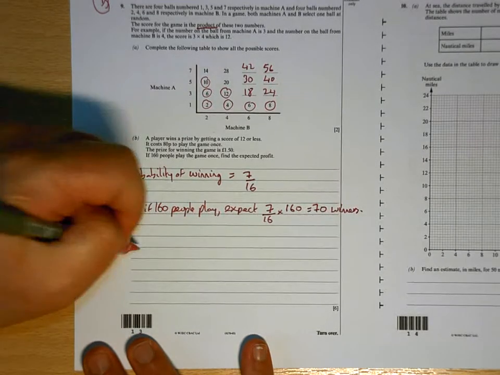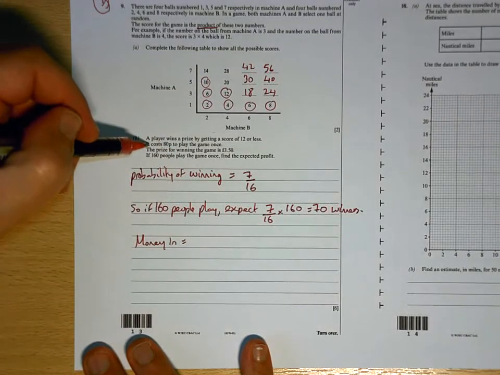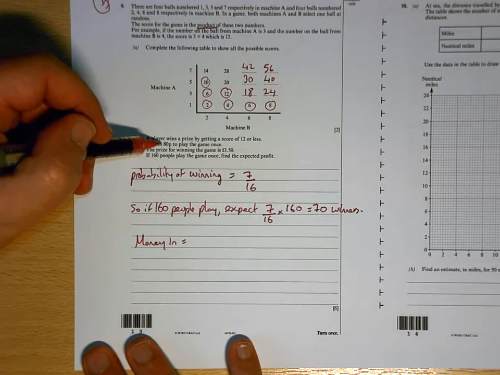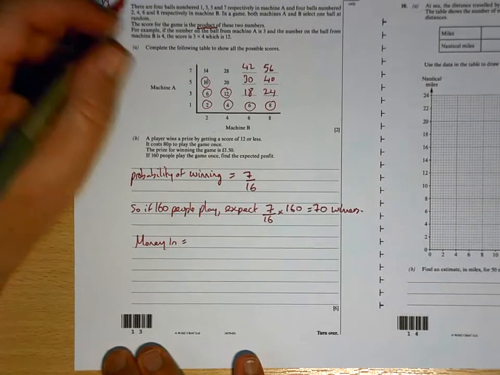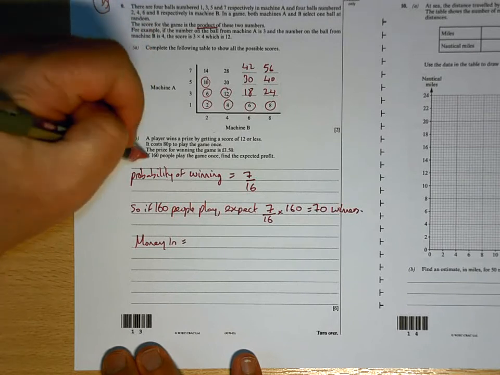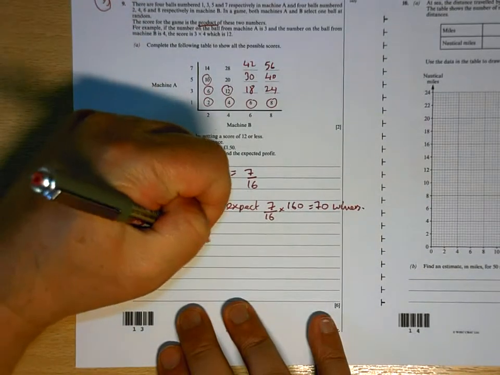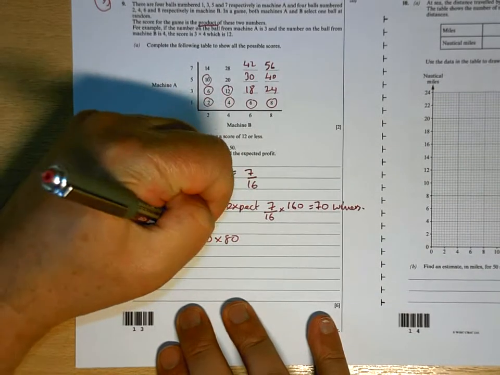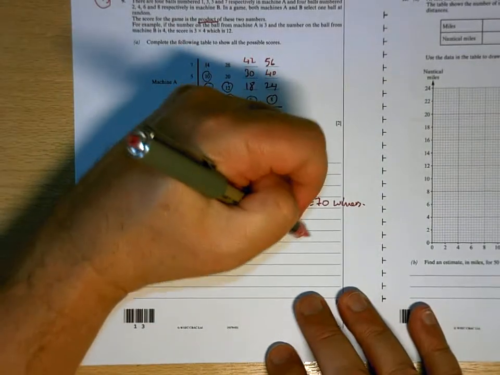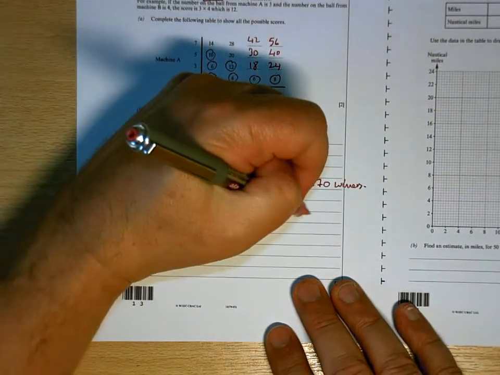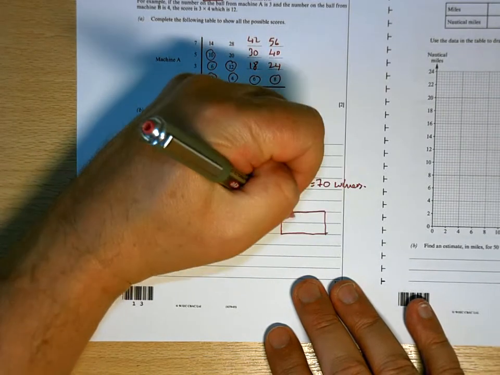Right, so money in for this game. People paying 80 pence to play the game once, and 160 people play the game. So we've got to do 160 lots of 80. However you want to do that. Because this is a non-calculator paper, let's practice the block method.